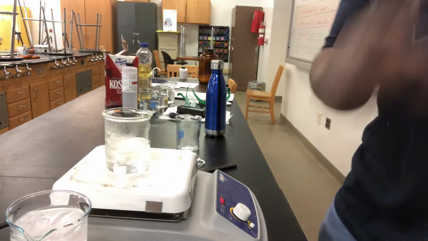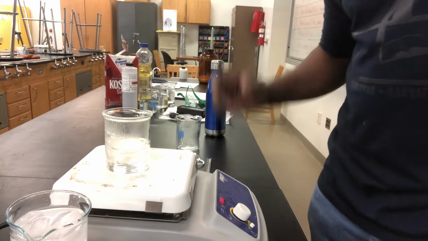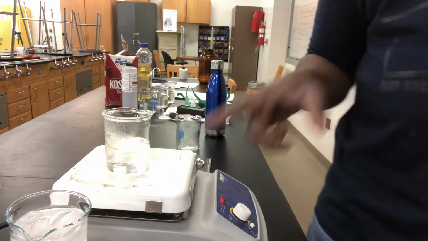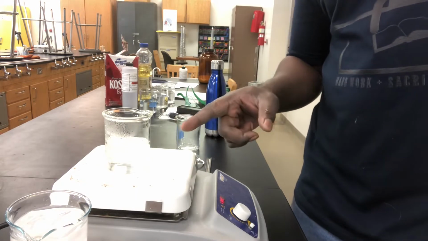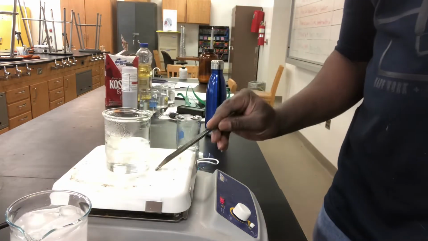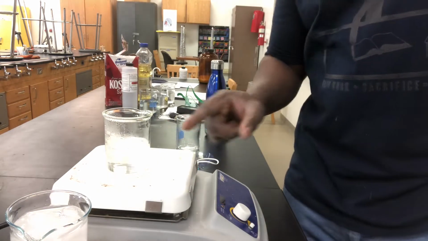Gentlemen, I just want to give you guys a visual in terms of the factors that affect solubility, okay? Now, on this hot plate right here, I've got some water and it's boiling. To show you that it's actually boiling, can you hear that? Bam. Okay, so it's boiling right there.